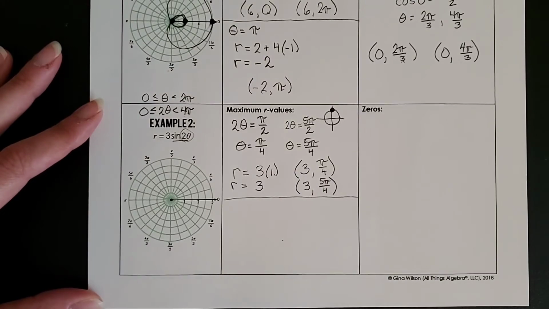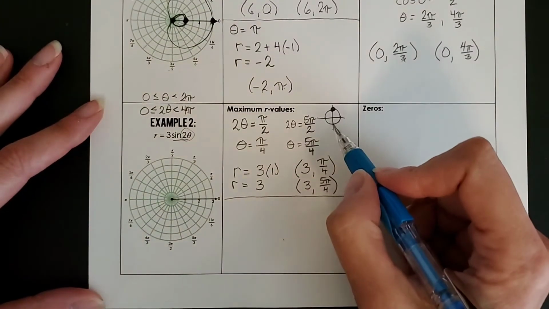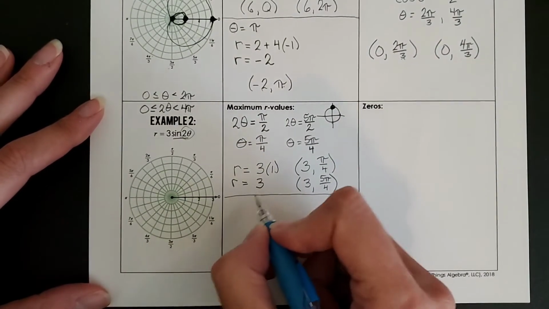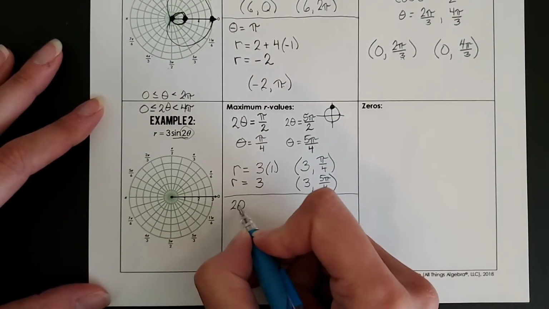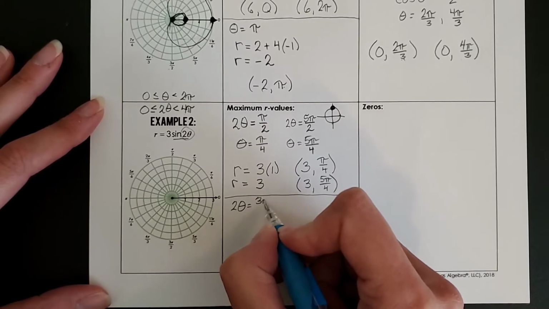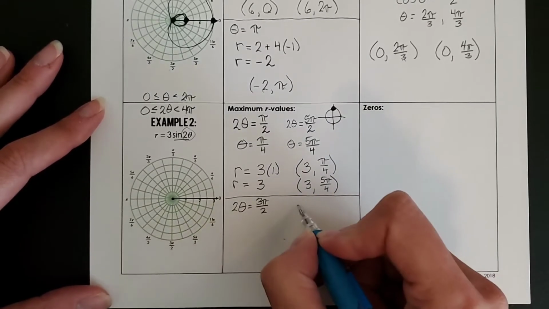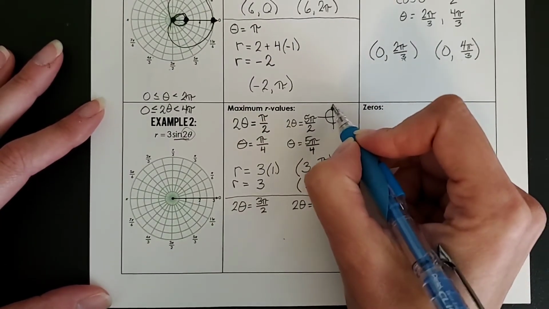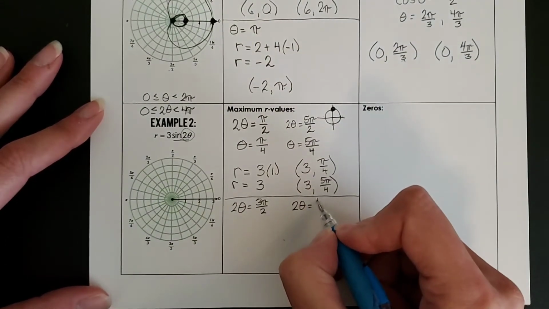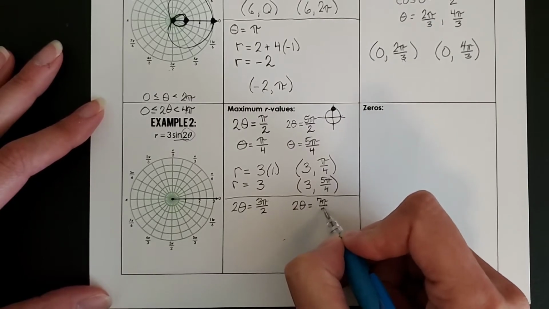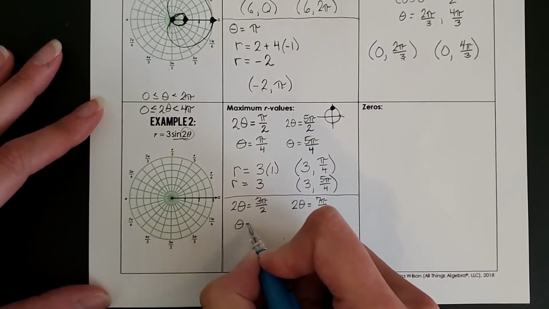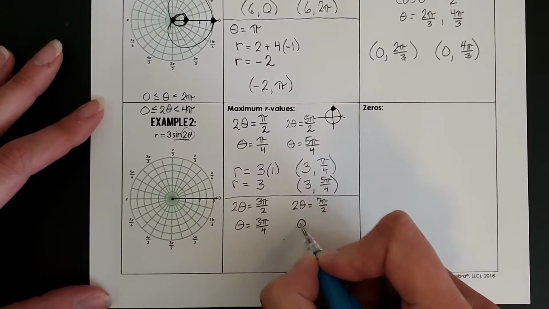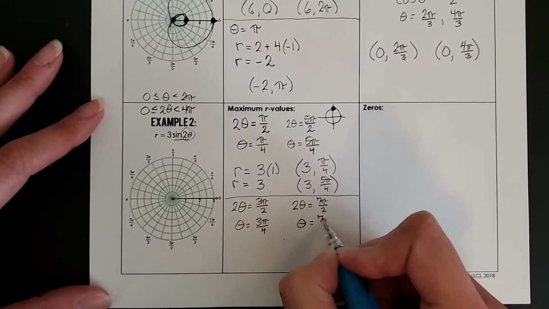Well, when is the sine function at a minimum? That's up here at 3 pi over 2. So 2 theta is 3 pi over 2. But then if you go one more time around the unit circle, so 3, 4, 5, 6, 7 pi over 2. So that would be at 3 pi over 4. Theta is 3 pi over 4 and 7 pi over 4.